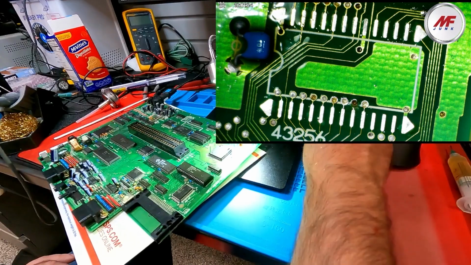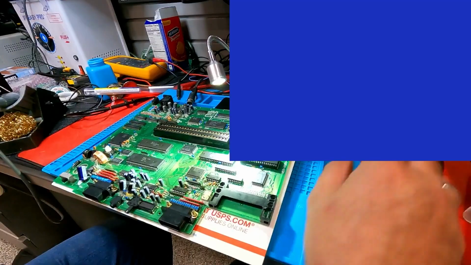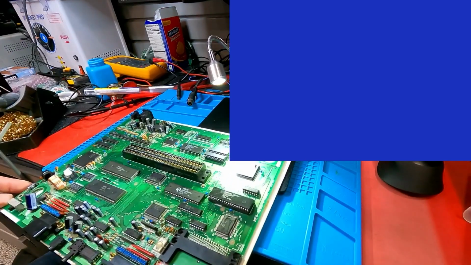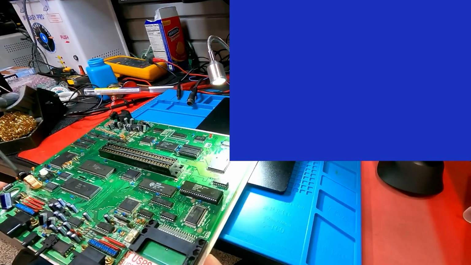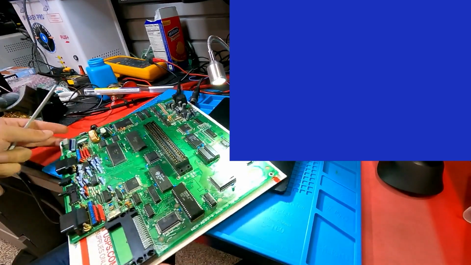Okay, so give me a second. I'm just going to stop recording here. All right, so obviously I forgot to start recording again. I soldered on the new chip right here. Still getting a yellow screen of death, so we're going to have to take this one off too.